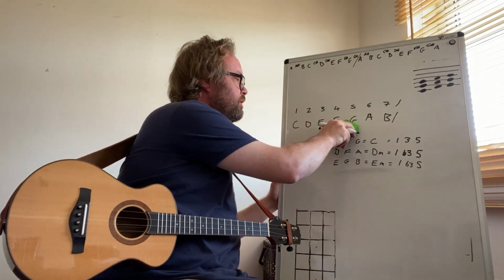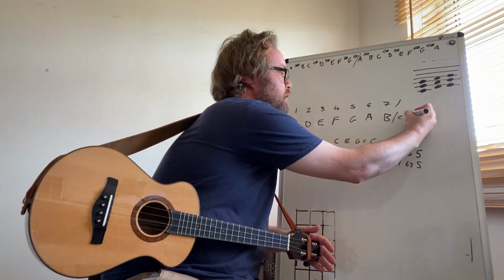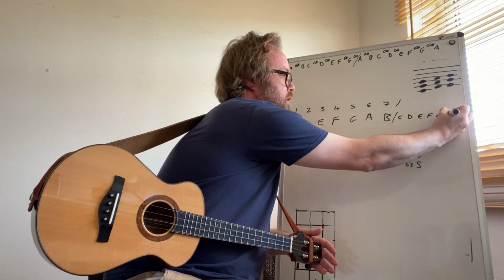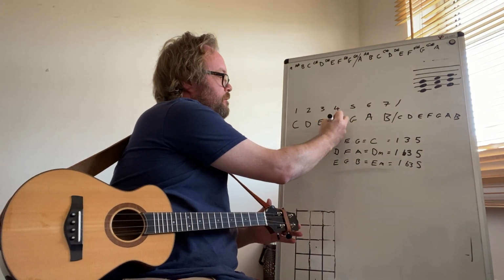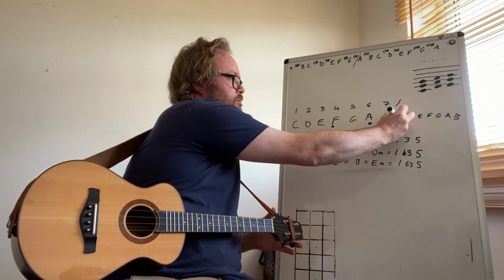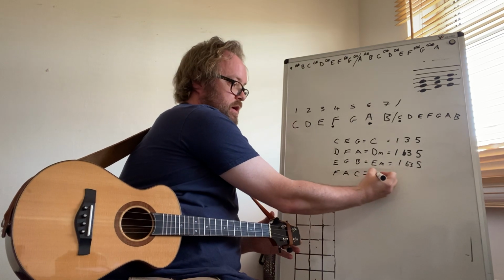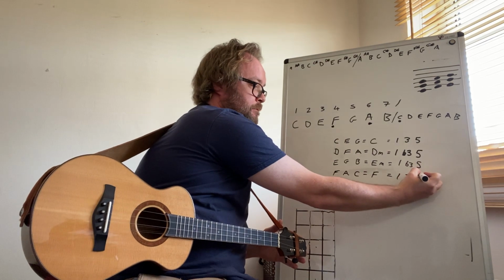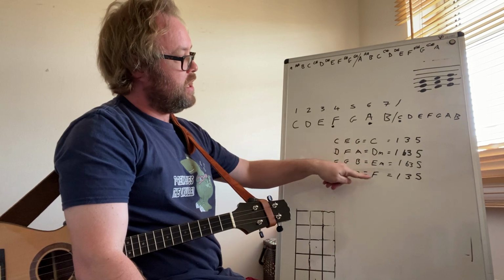Let's do the next one. Now I'm going to have to extend this scale. Imagine a scale goes on and on forever and ever. So we can keep going. So we have F, we skip 1, A, and we skip 1, C. F, A, C. That creates a major chord because it's 1, 3, 5. So we've got C, D minor, E minor, and F.